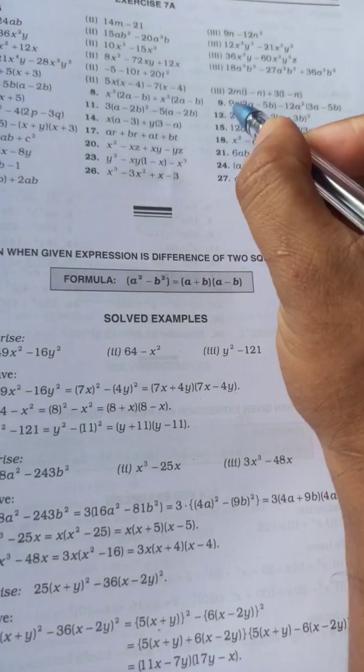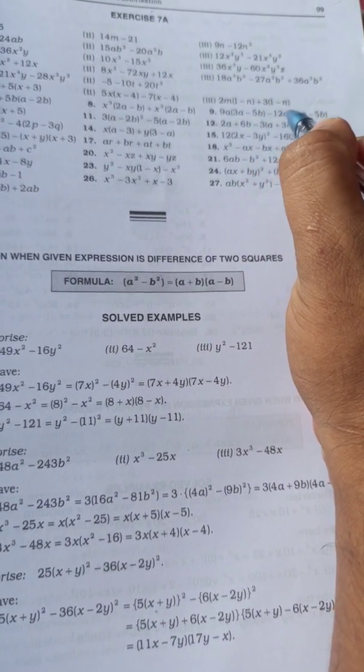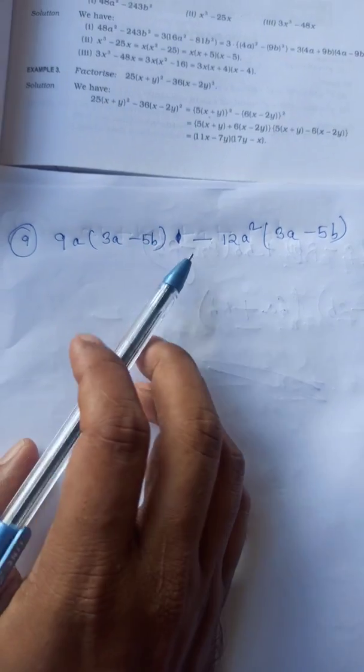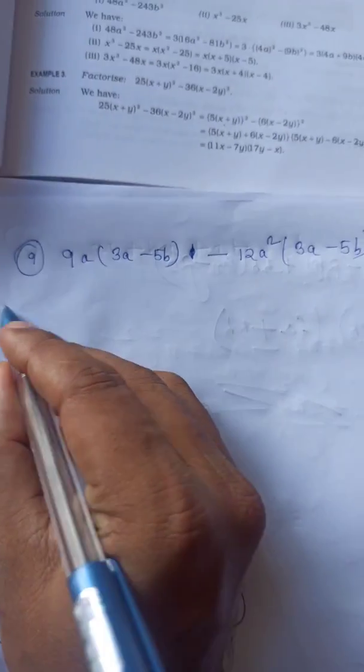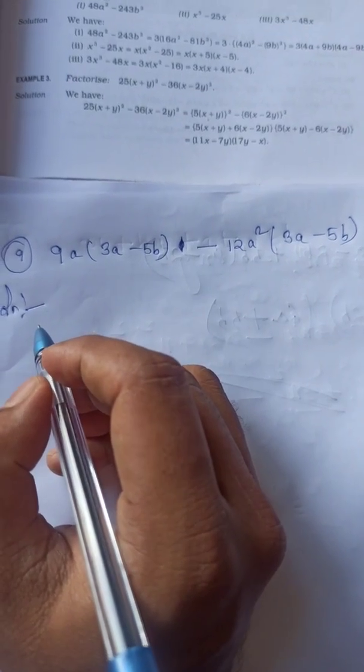See what is written here. Question number 9. 9a into 3a minus 5b minus 12a square into 3a minus 5b. So this is what is given in question number 9, right? We are to factorize this. So how to factorize this? See, I already explained what factors are and what factorization is, right?